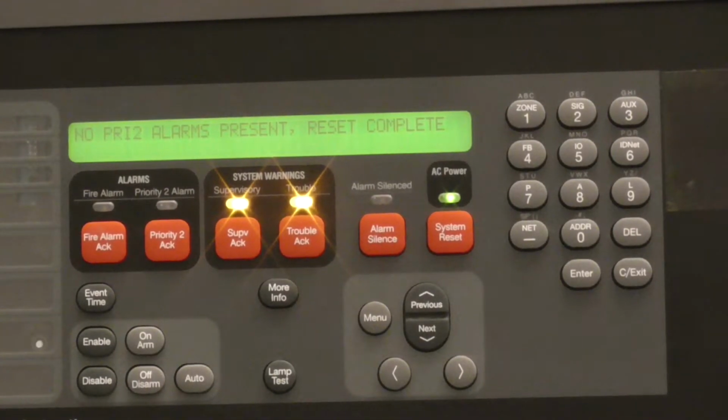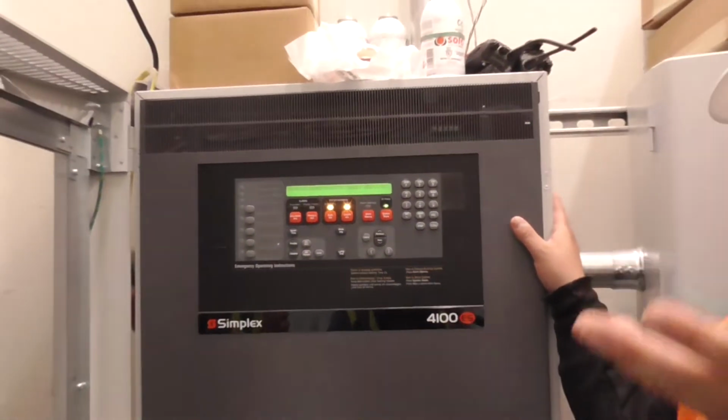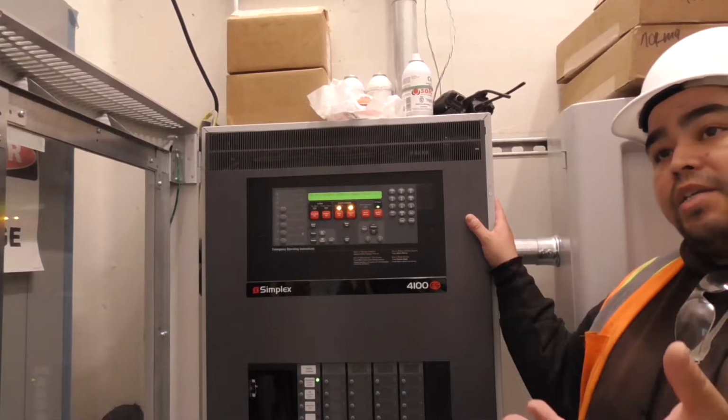you've got to expect the conditions to be handled. The detector will not let that supervisory clear until it's not detecting smoke anymore. Right.